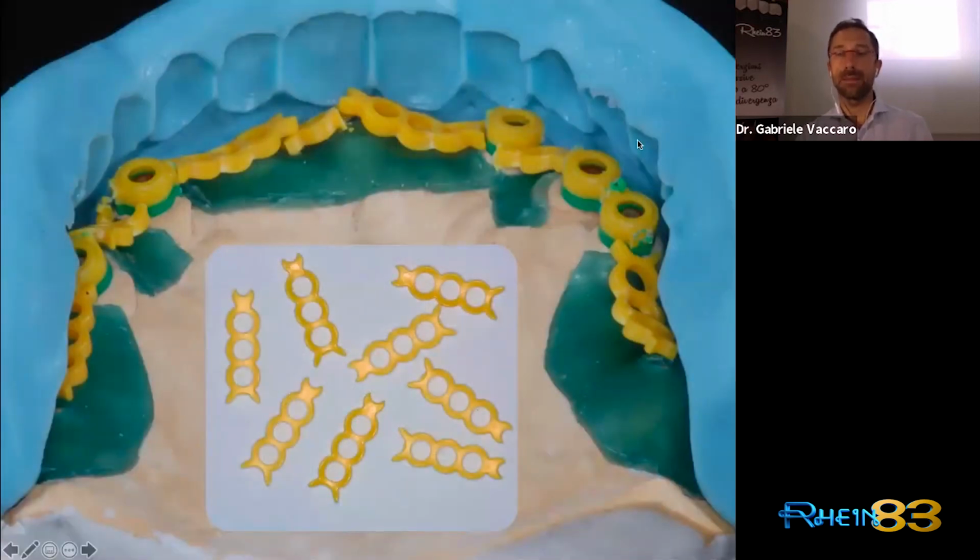They have this kind of silicone mask that gives us the final volume of the denture, so I know where to put the metal frame. That must stay inside this volume.